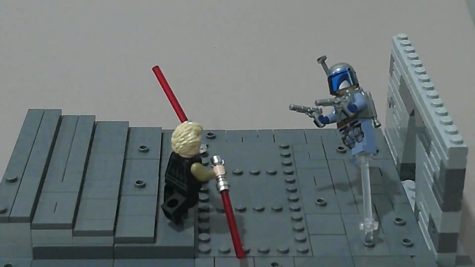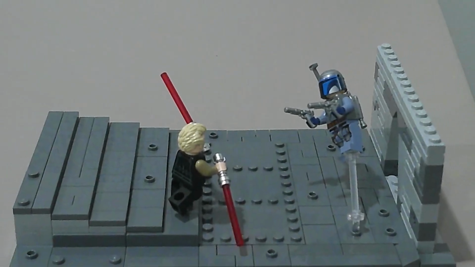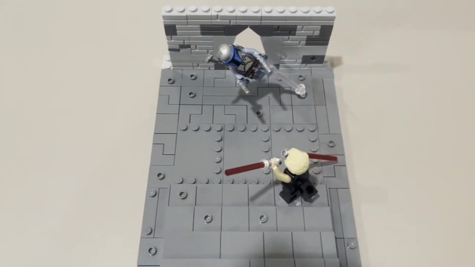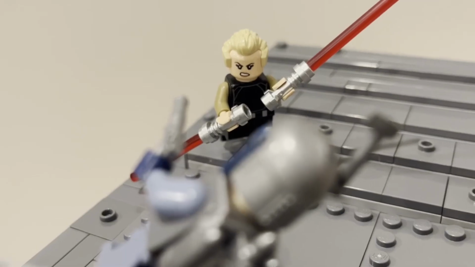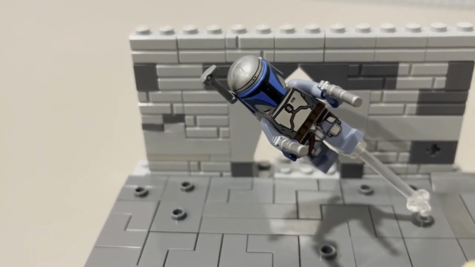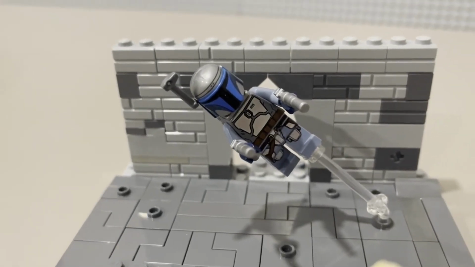Here is the final build, and it's probably one of my least favorite of the 3 I'll make today. I would probably try to use more 2x2 tiles and snot bricks to get that stone build texture on the wall, and this is definitely one that could have used a black border. But overall, it is a fun scene, and it's always fun to use Jango Fett in a MOC, especially when he is flying around like this.